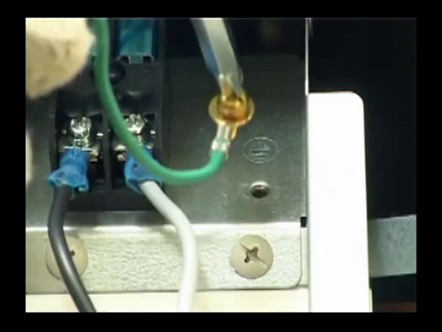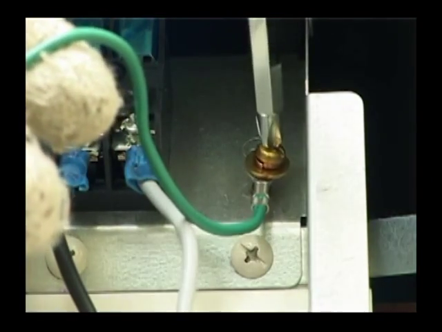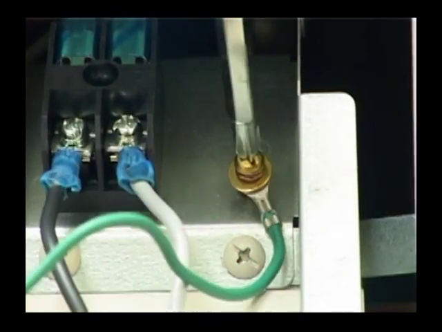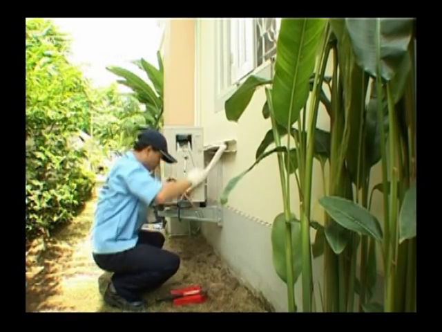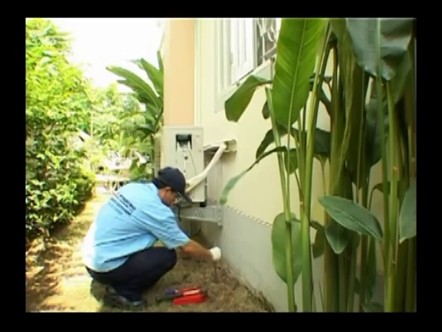Ground wiring. It must be done correctly to prevent electric shocks and noise. Never connect a ground wire with a water or gas pipe because it can be harmful.